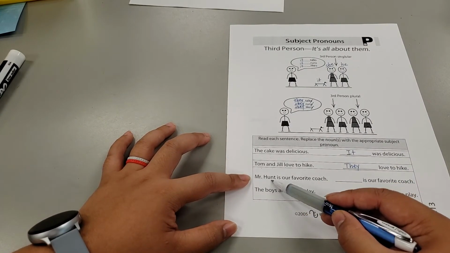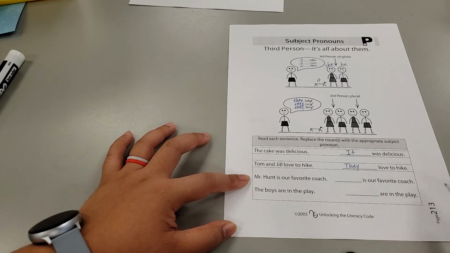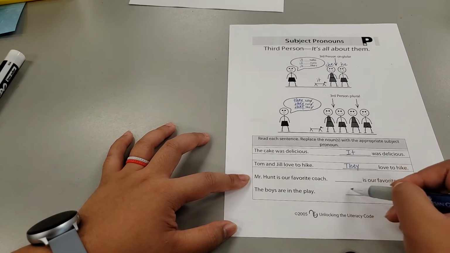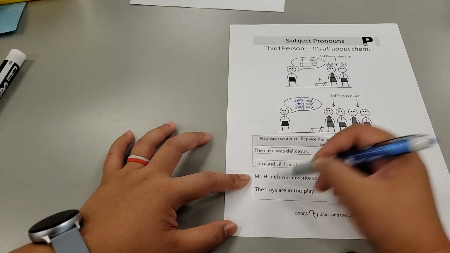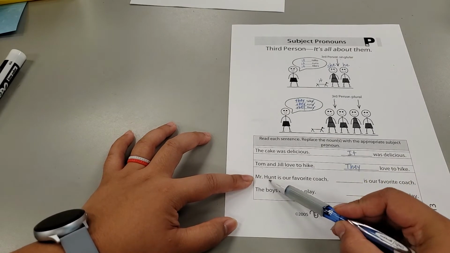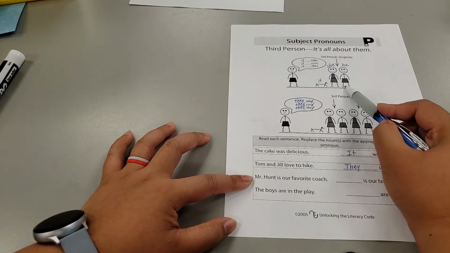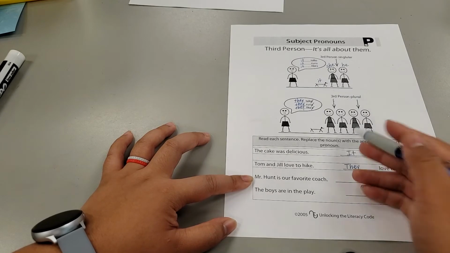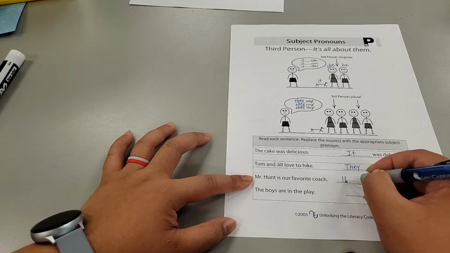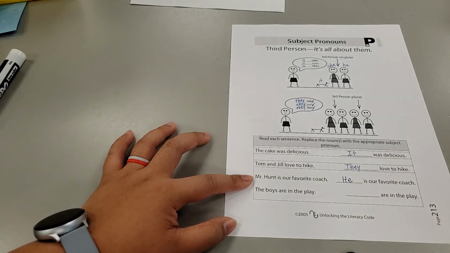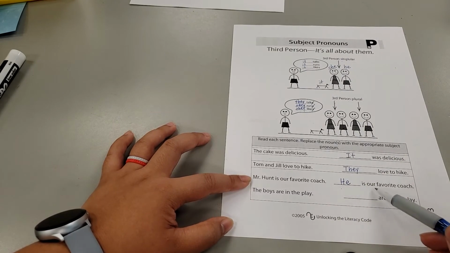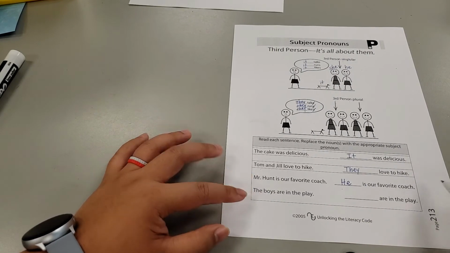Mr. Hunt is our favorite coach. What pronoun would we replace Mr. Hunt with? Well, Mr. Hunt is a proper boy noun. That is a gentleman, so we'll replace him with the subject pronoun he. He is our favorite coach.